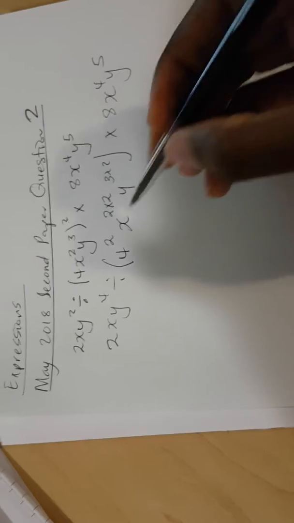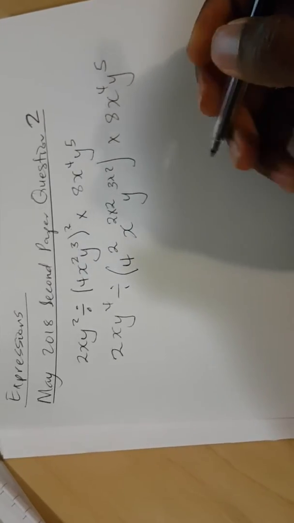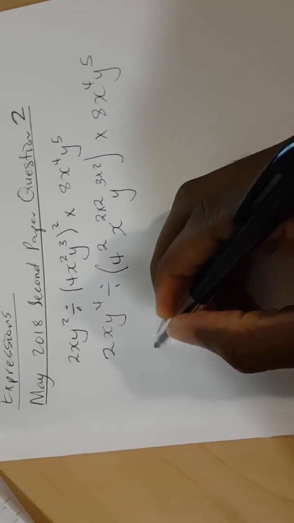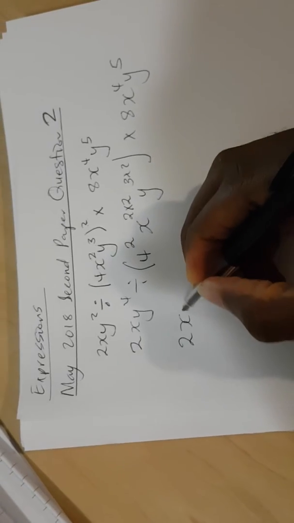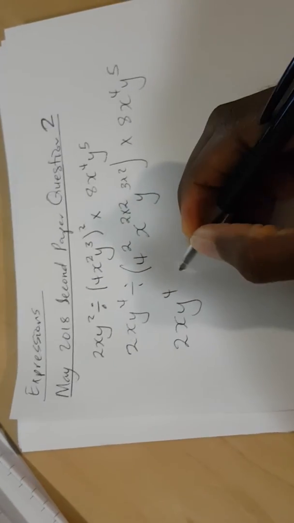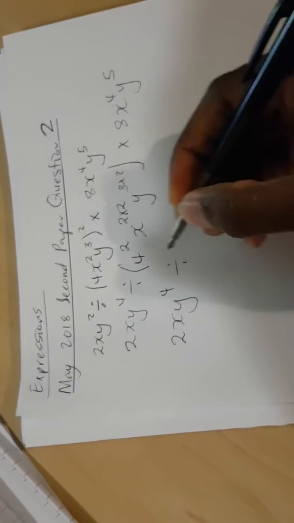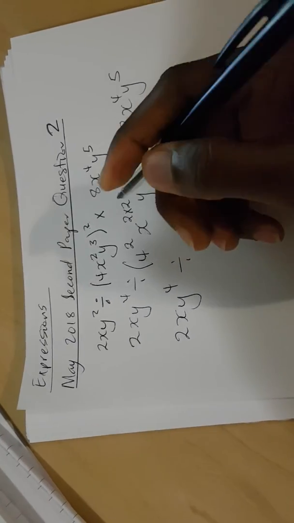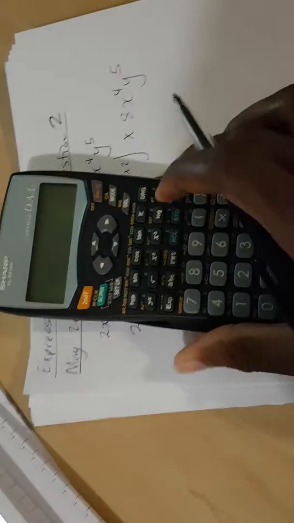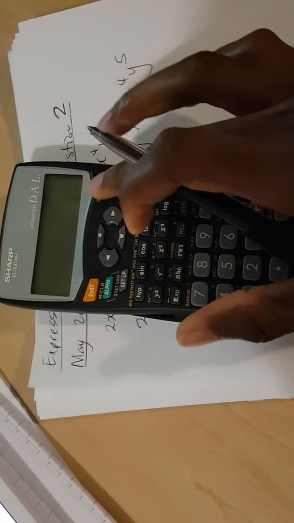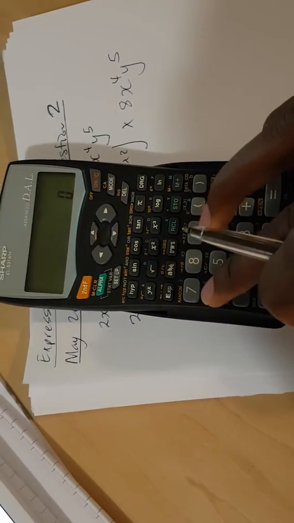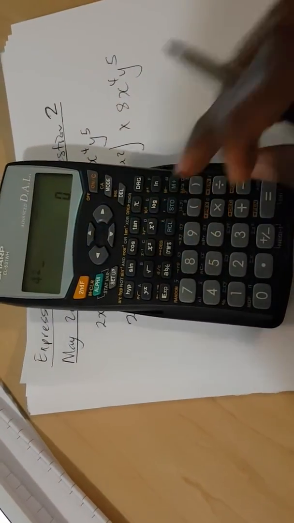Okay, so let's simplify what is inside the bracket. Let's bring this down, 2xy to the power of 4 divided by 4 to the power of 2. What is the answer? You can take your calculator here. 4 to the power of 2, your answer will be 16.